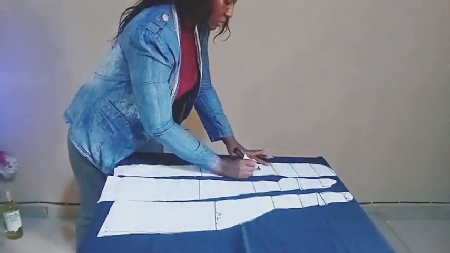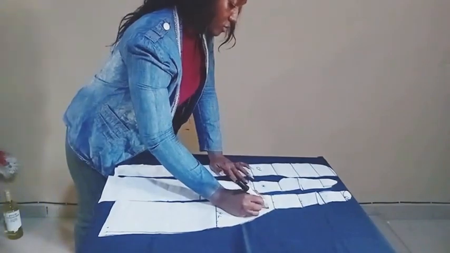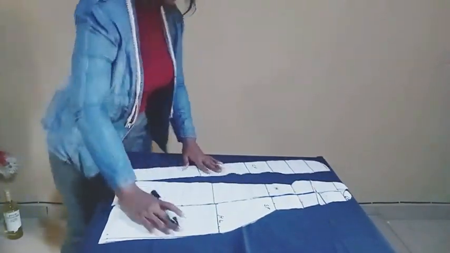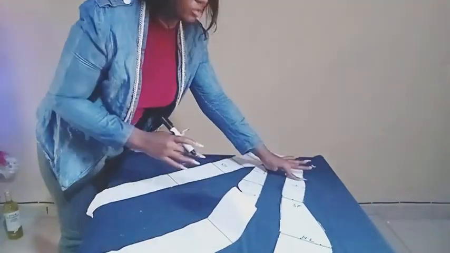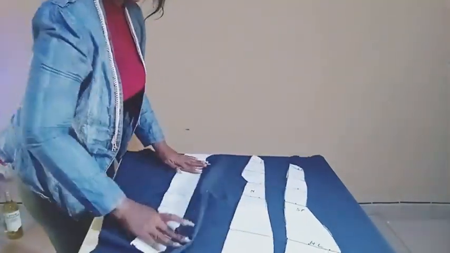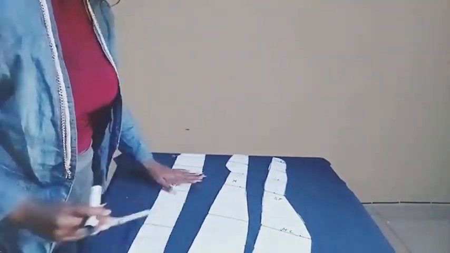So relabel your pattern again. So here's my center front, my middle, my side front. Then for the joining, ensure to add half inch on the sides. Fold your bust darts or use sellotape to hold it in place.